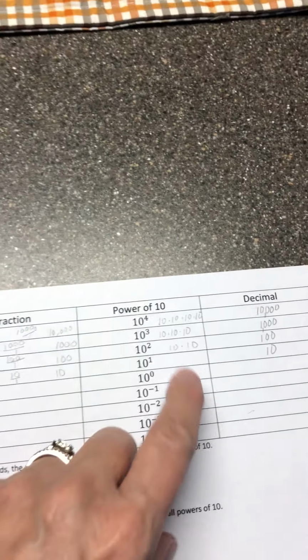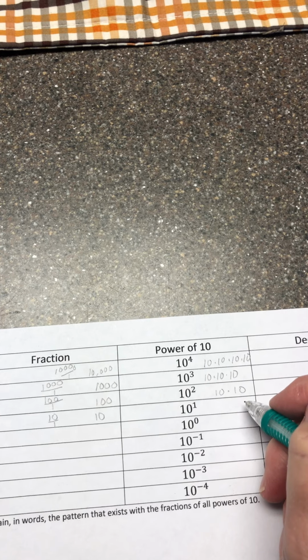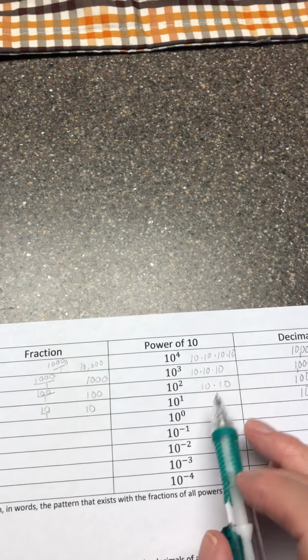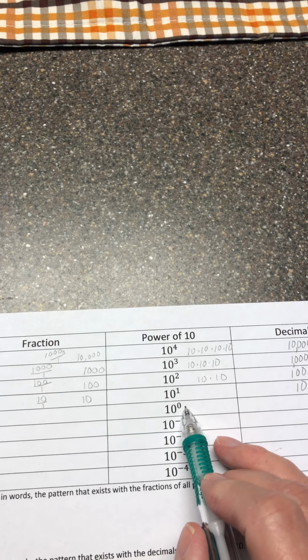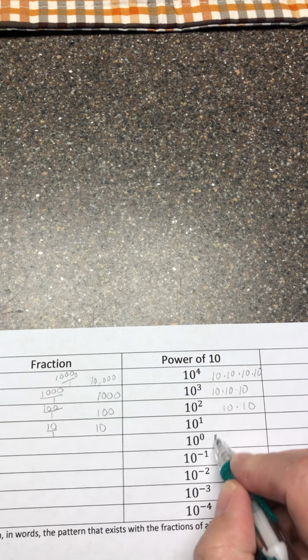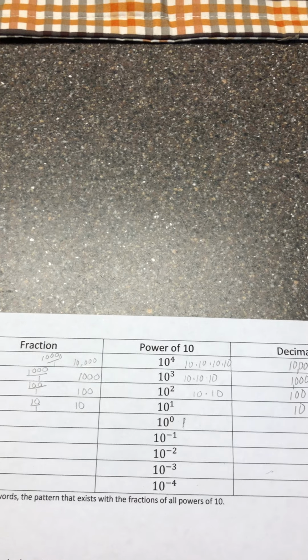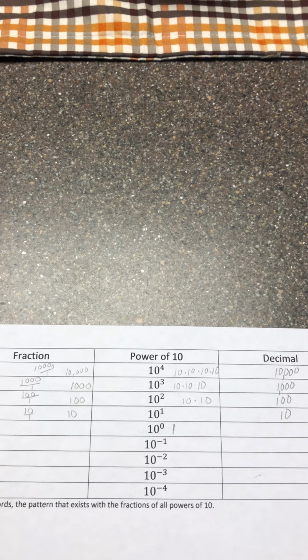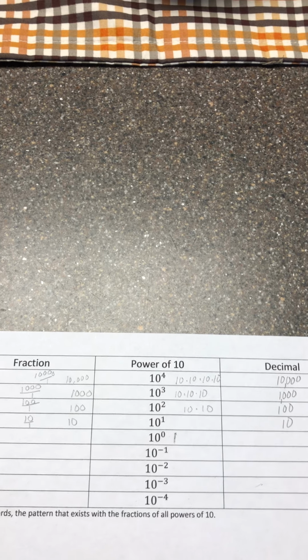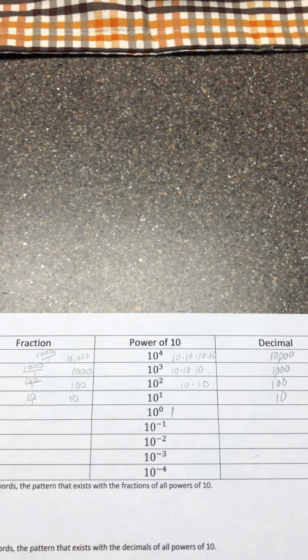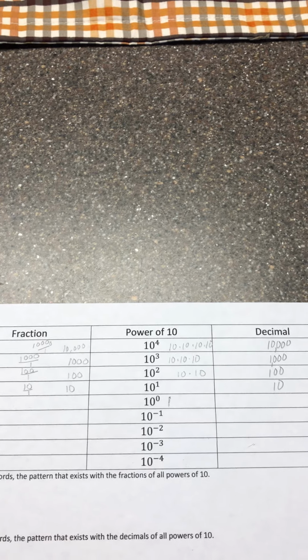Now let's talk about the 0. Wow. Now you can't say 10 to the 0 is 0, because that doesn't work. It's like saying 10 has no zeros, which is 1. Now let me give you a little tip about the power of 0. Anytime the exponent is 0, the base, no matter what it is, when you find the value of it, it's always going to be 1. So again, anytime you have an exponent of 0, it's going to be a 1.